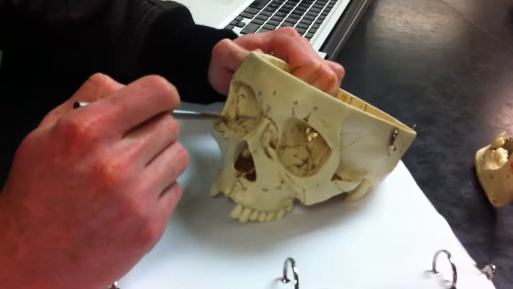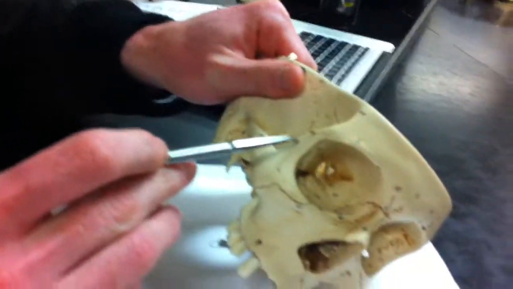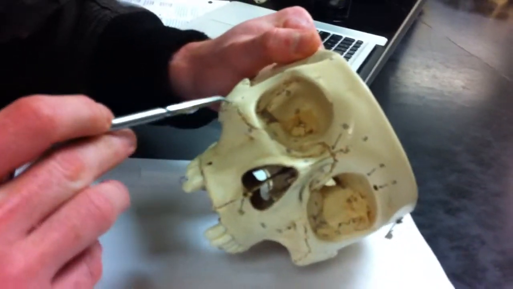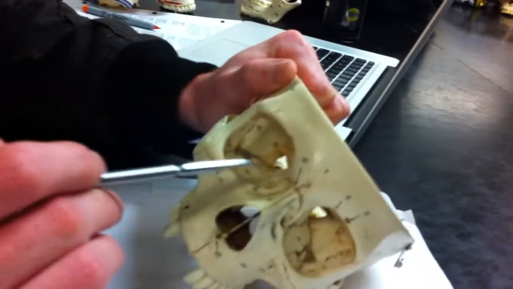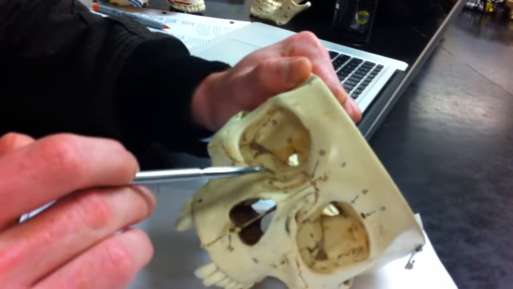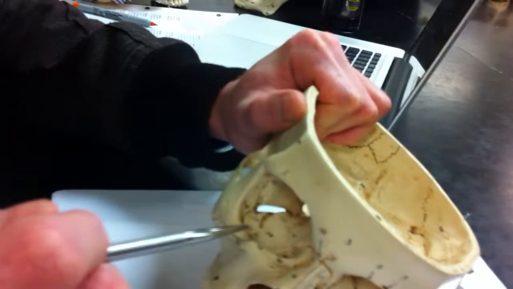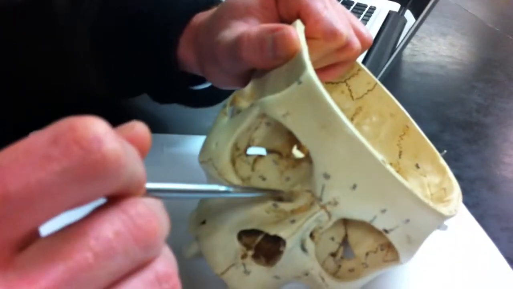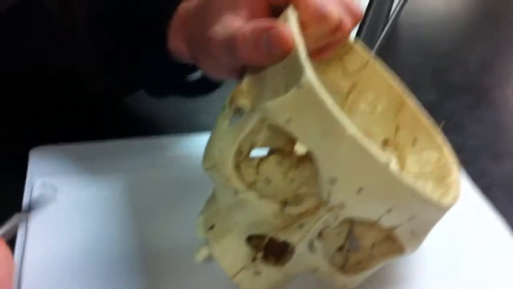The zygomatic bone. The frontal process would be 45. Maxillary process would be this region. This would be temporal process right here. And lacrimal bone. Lacrimal hamulus, can't see it. Fossa for the lacrimal gland would be right here. And then nasolacrimal canal, sticking it in.